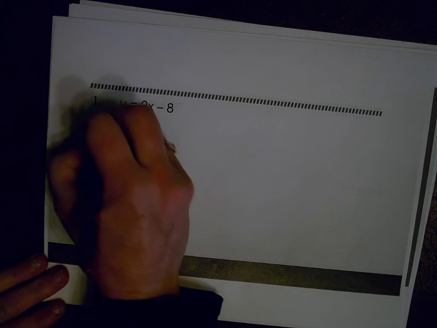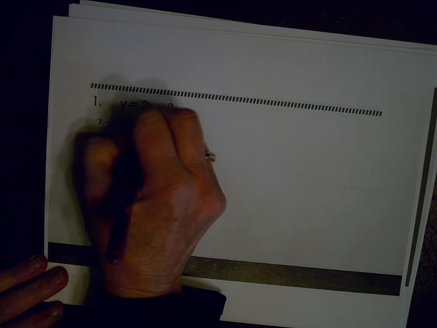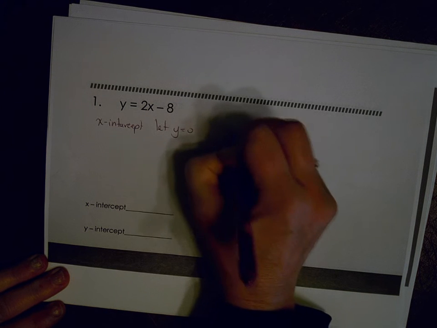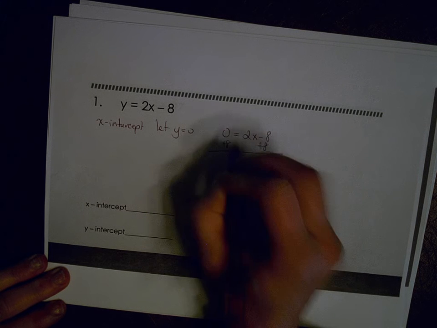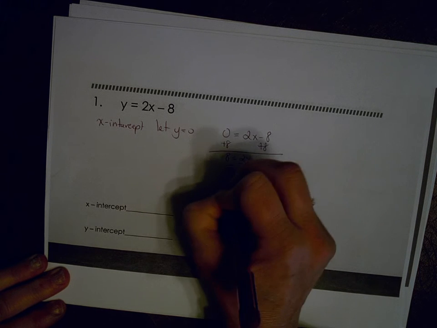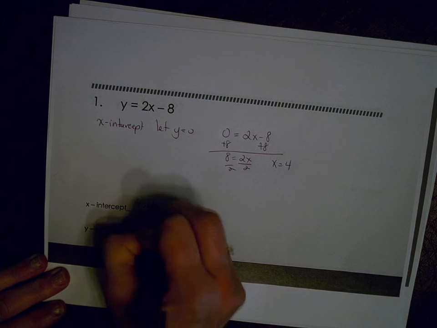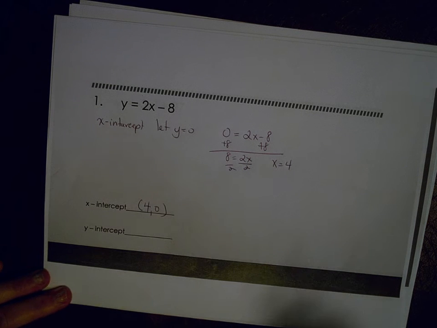So here's the first one. I'm going to first do the x-intercept. So for the x-intercept, I'm going to let y equal 0. So 0 equals 2x minus 8, and I'm just going to solve this equation. Add 8. 8 equals 2x. Divide by 2. x equals 4. So when you write that, you would write 4, 0, because you have x equals 4 and you plugged in 0.